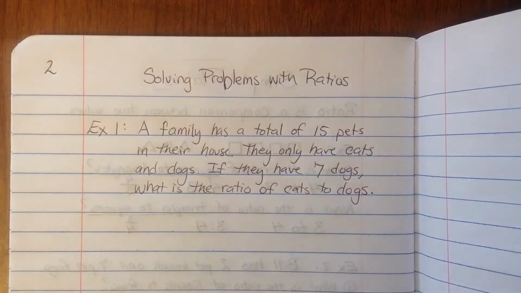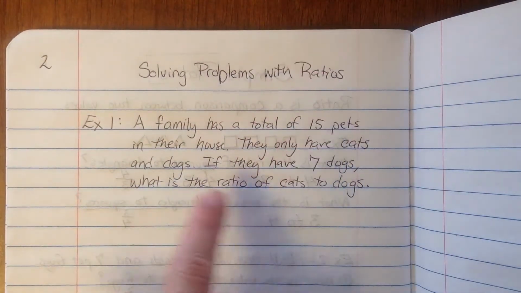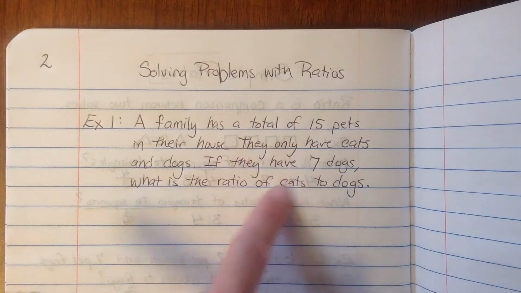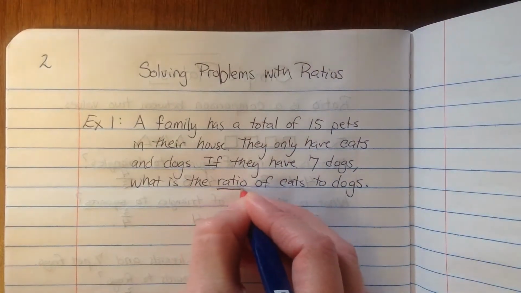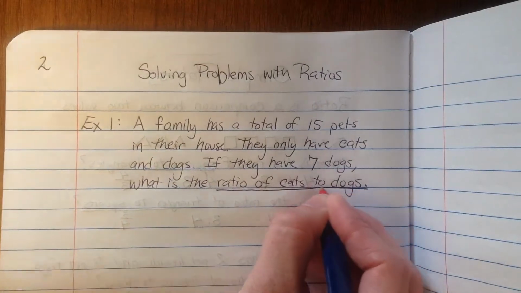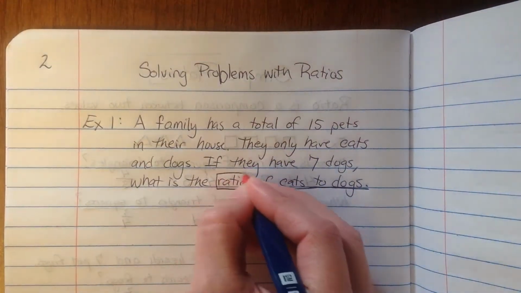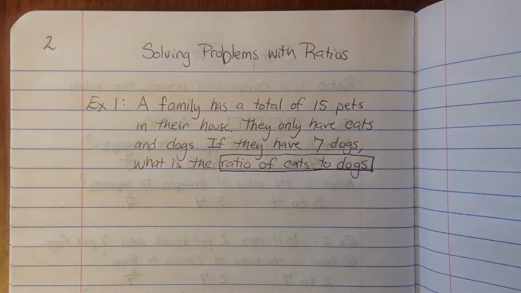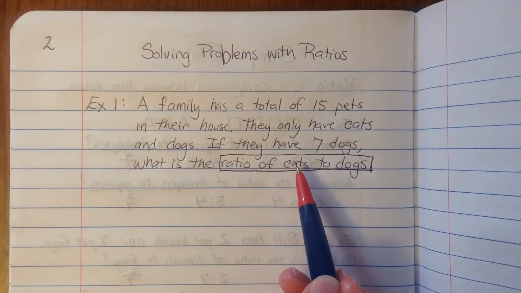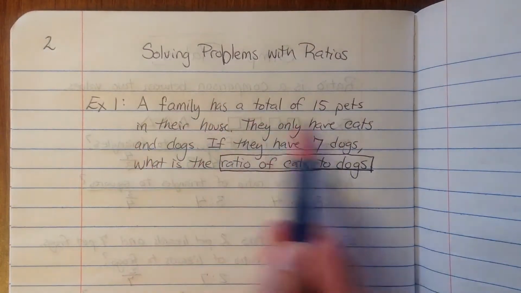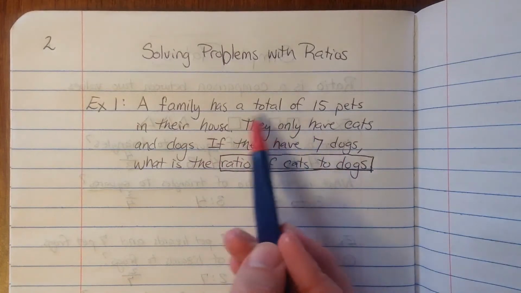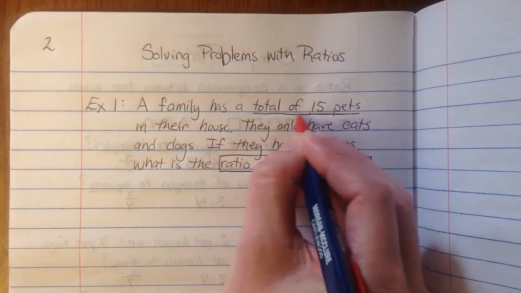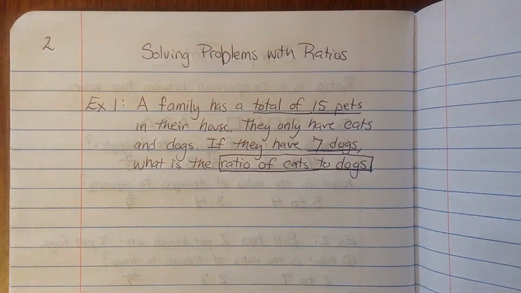So we always want to identify first what is the ratio that we're looking for, and that's usually here in this last sentence, right? We're given some information about those pets, but the actual question that we're answering is what is the ratio of cats to dogs? So you always want to look for this part of the question that you're being asked first. Now, do we know how many cats we have? Well, no, it's not explicitly stated here. We do know that we have a total of 15 pets and 7 dogs. That's the relevant information that we have.